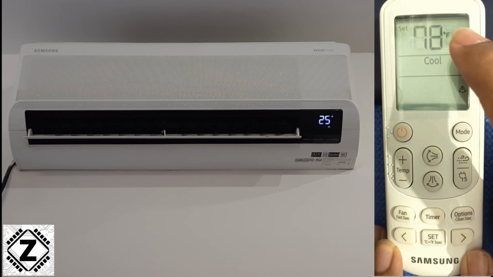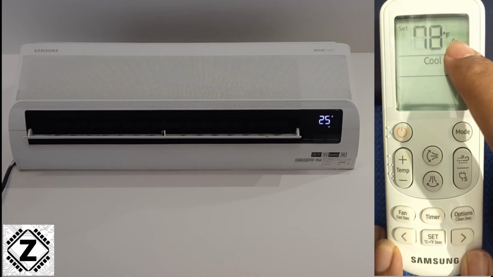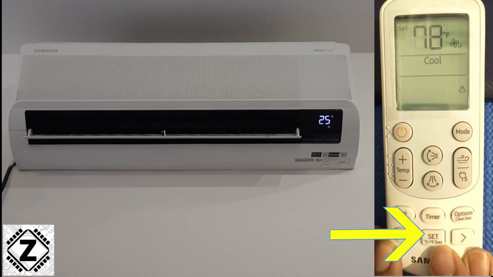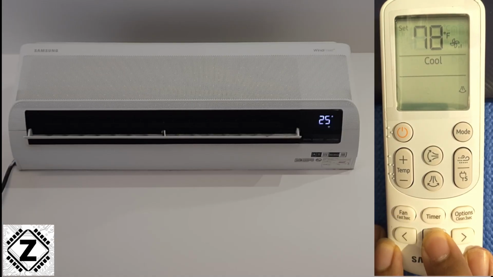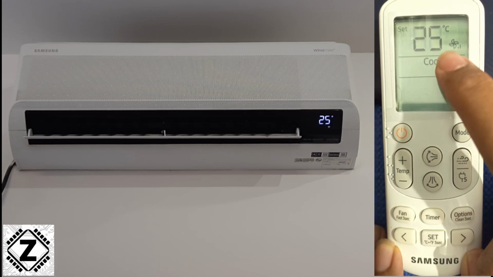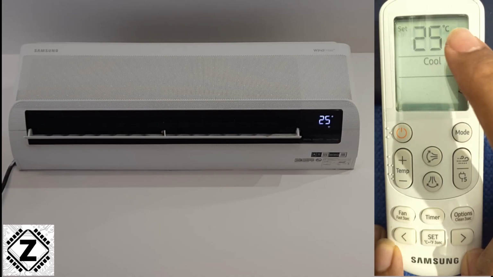Just stay with me. First, let's take care of this problem and convert this remote back to the degree Celsius option. So what we have to do is, here is the set button and we are going to long press this option for around 4 to 5 seconds, and now we can see that the display on the remote is back to 25 degrees Celsius.